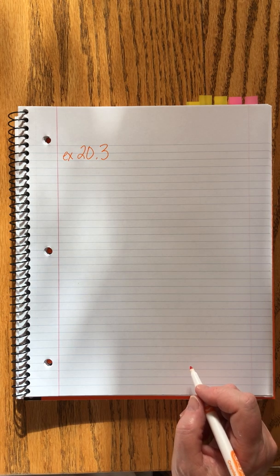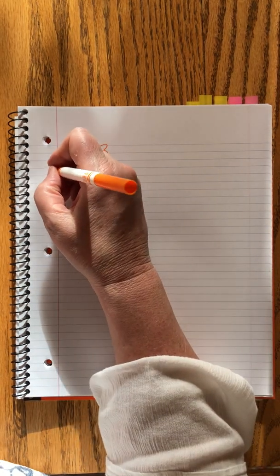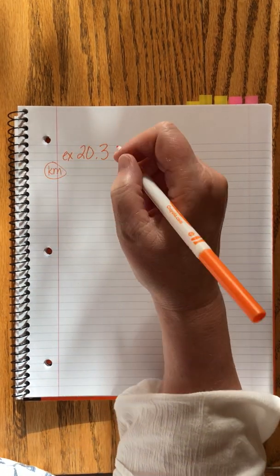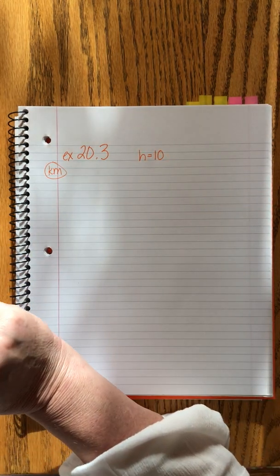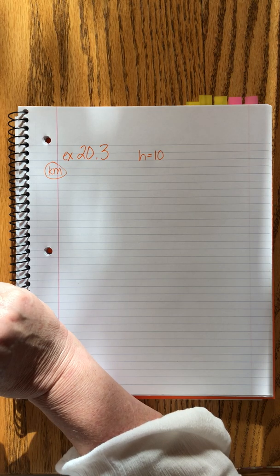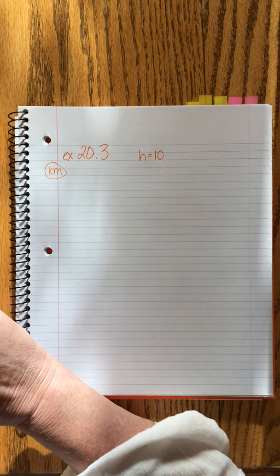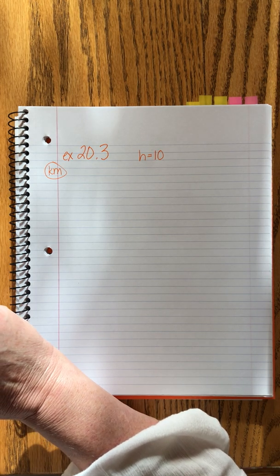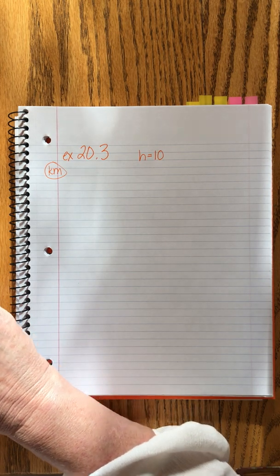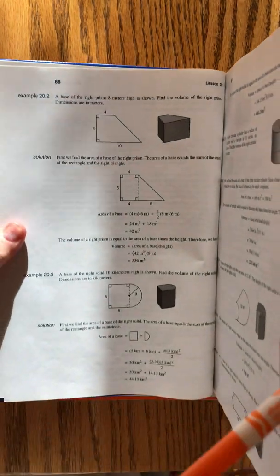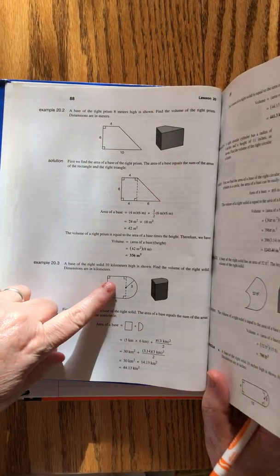The base of a right solid, 10 kilometers high. Okay, that tells me we're working in kilometers. 10 kilometers high. That tells me the height is 10. Find the volume of the right solid. Dimensions are in kilometers. All right, that's just John giving me the same general instructions for finding the volume. I'm not going to copy the picture, but I take note of it. It looks kind of like an old-fashioned mailbox standing on its side, right? This is what I need.